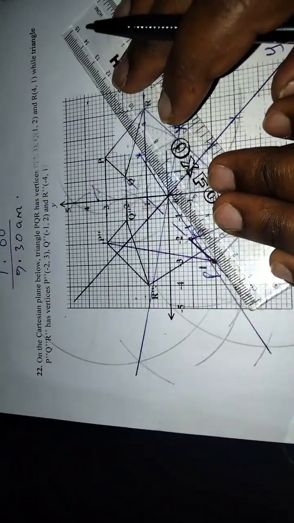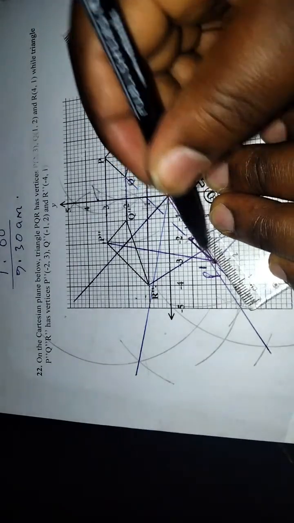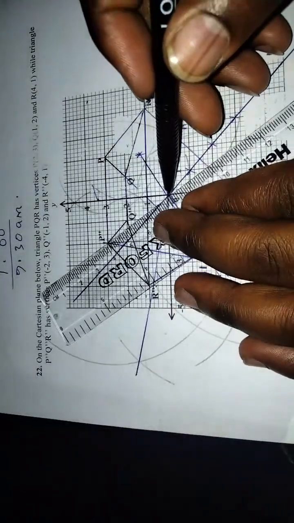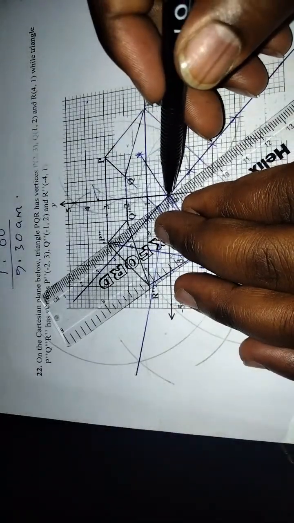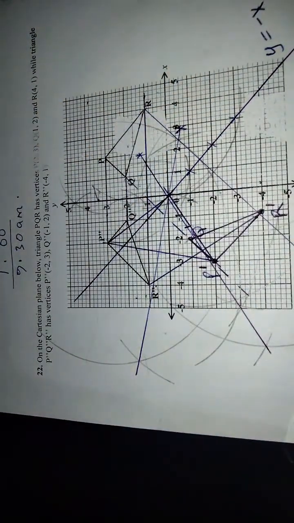Then the other one should be the angle of rotation. For me to know the angle of rotation, I need to join P with the center, and then also to the other P, which is P prime. Then I measure the angle.